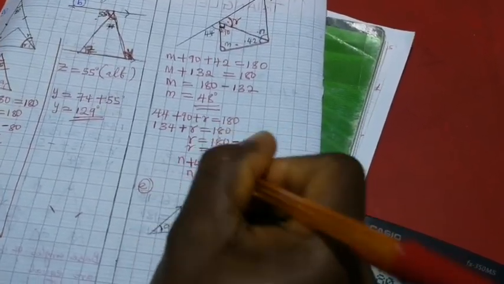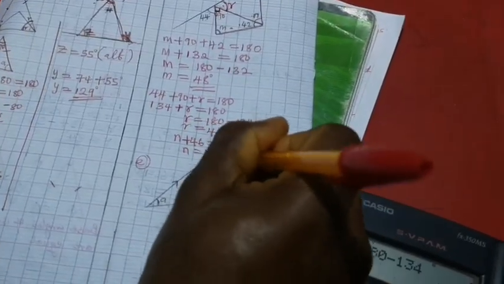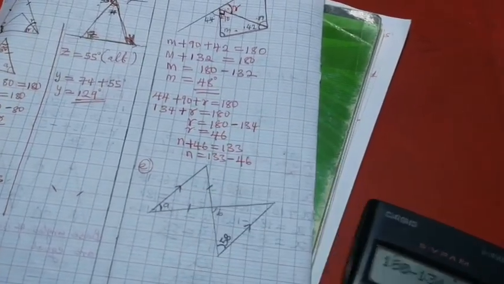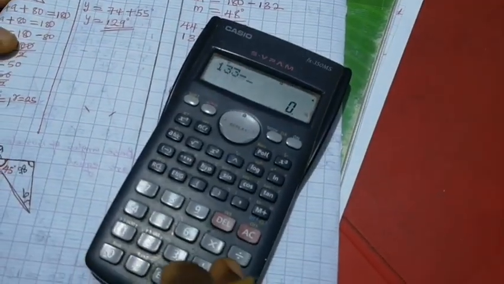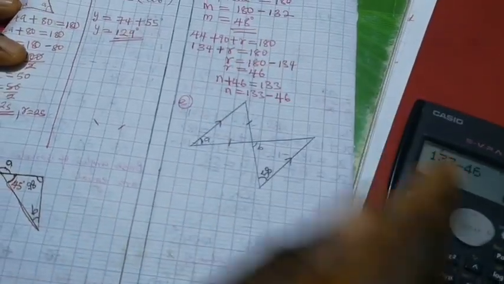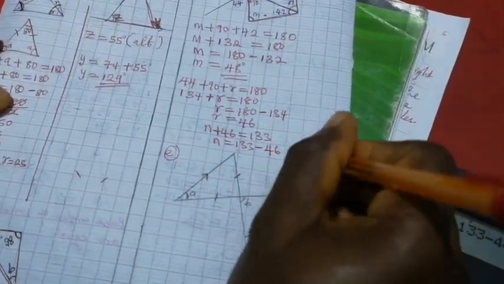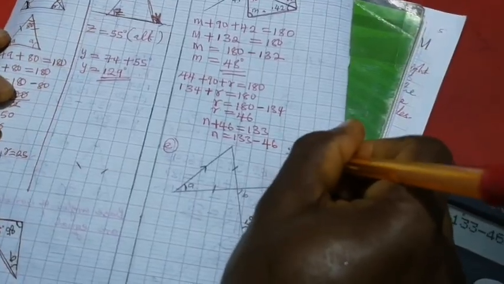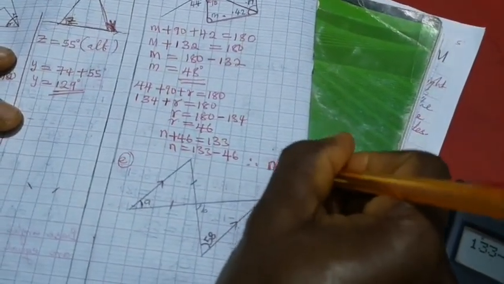Now only N will be 133 minus 46. So if you do 133 minus 46, it will be equal to 87. So N is equal to 87.